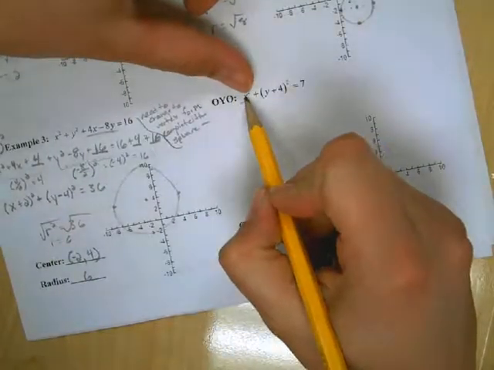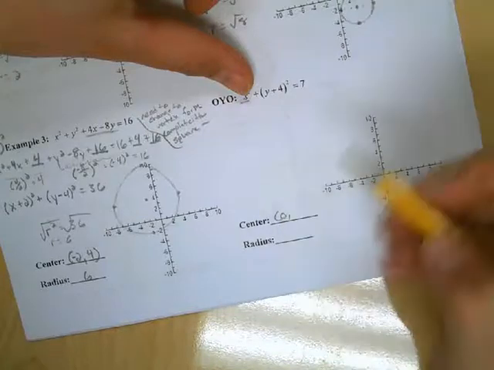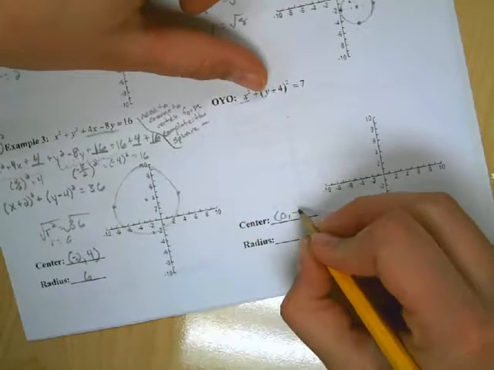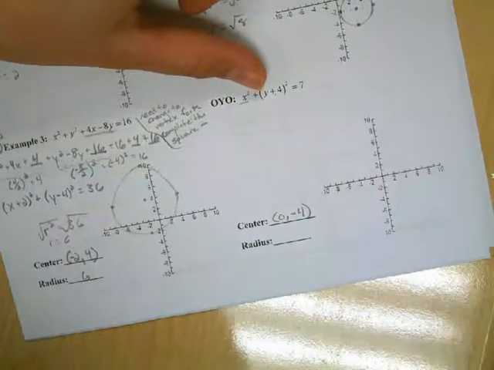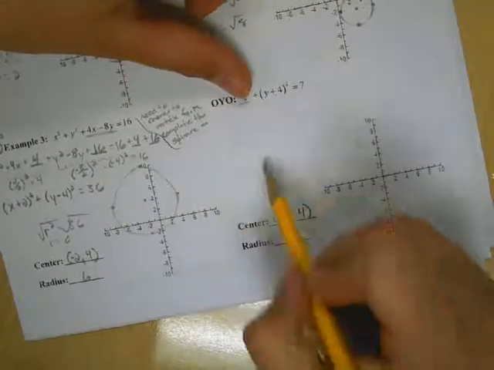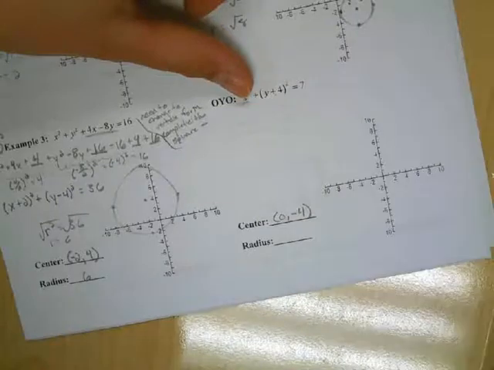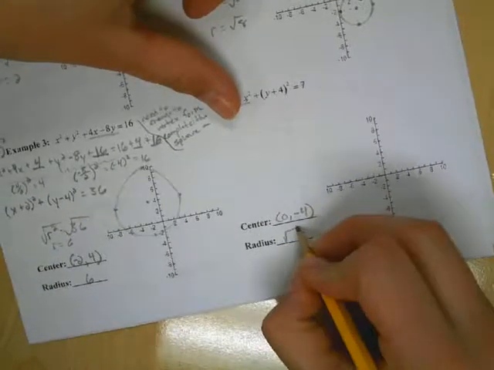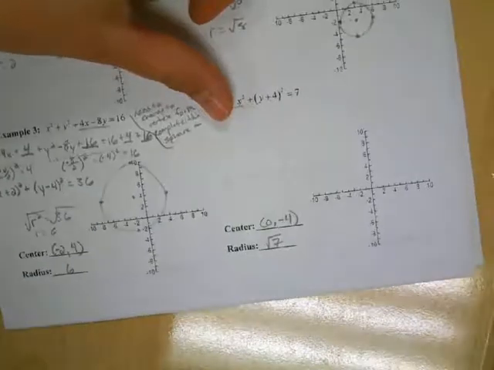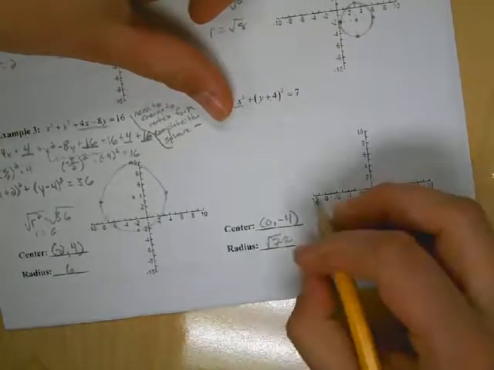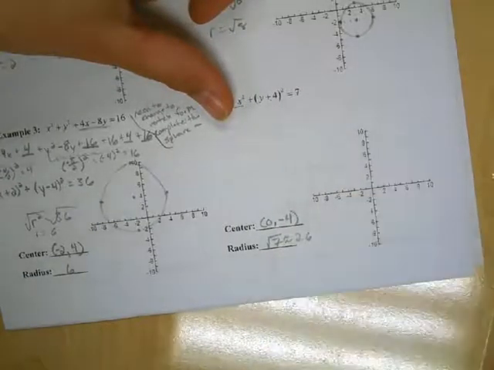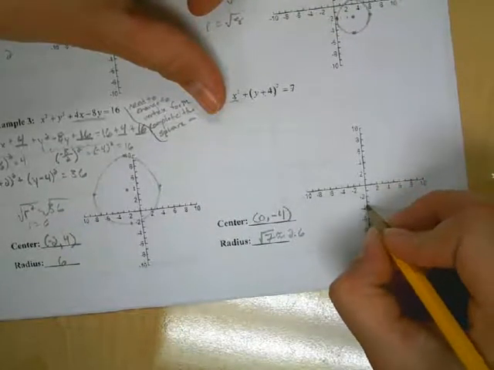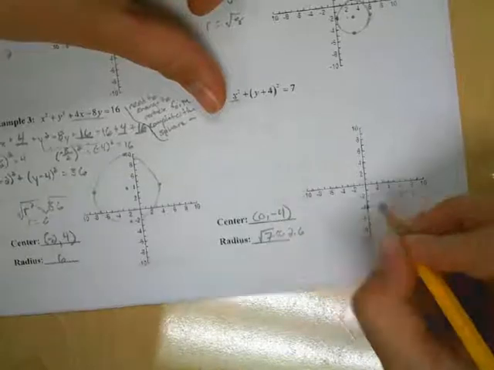I'm not adding or subtracting anything, so the h value is 0. I am adding a 4, so my k value is negative 4. So h is 0, k is negative 4. That's all there is to it. That's my center. Radius is just the square root of that number, so the square root of 7, which is approximately 2.6.